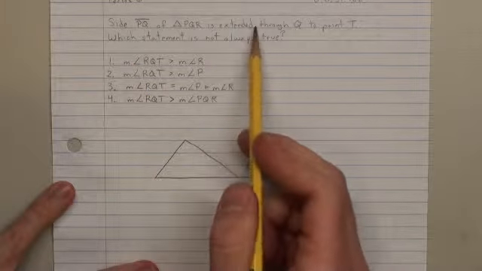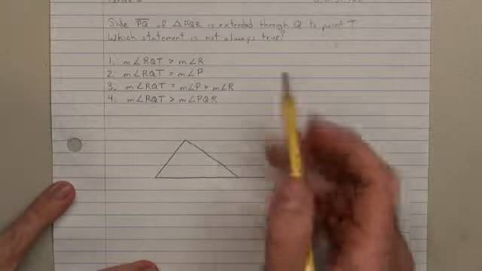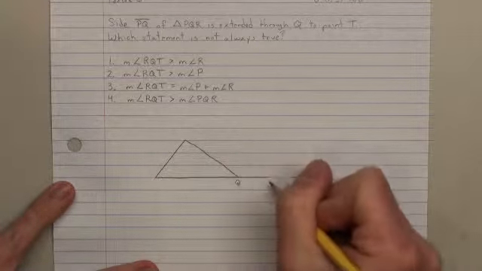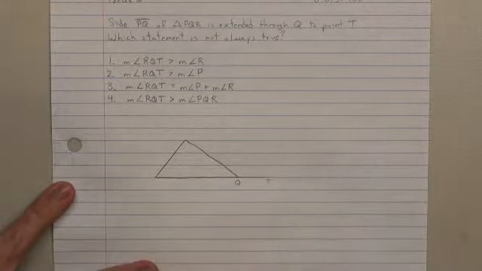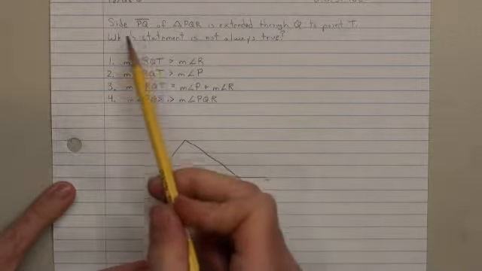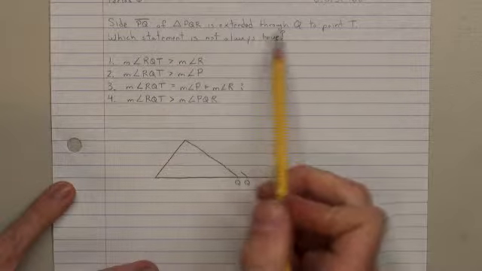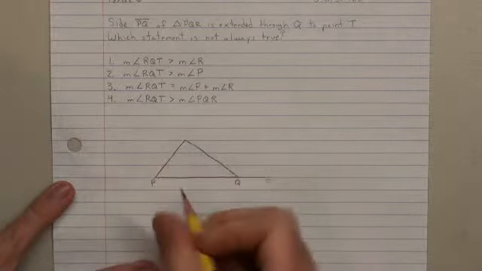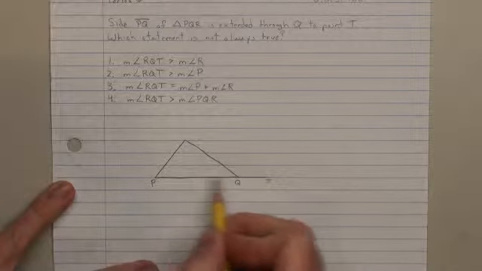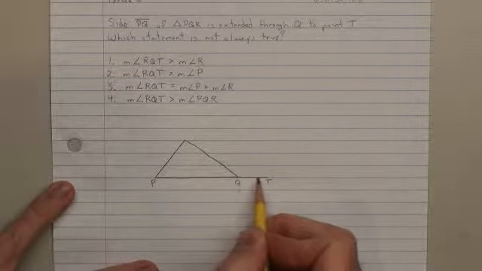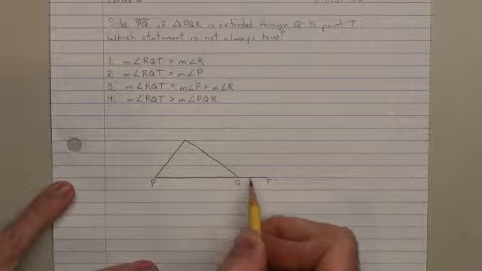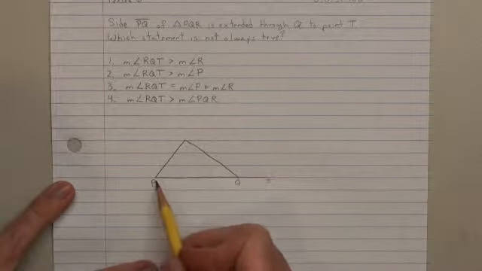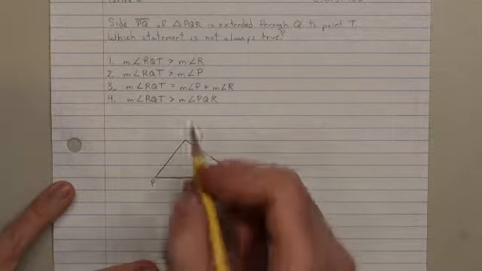And it says is extended through Q to point T. So then this is Q and this is T. And side PQ is the one that's extended. So I have to put the P over here. So this is side PQ, and it's extended through Q to point T. So here's our exterior angle. Alright? So if this is P and this is Q, then this has to be R up here.